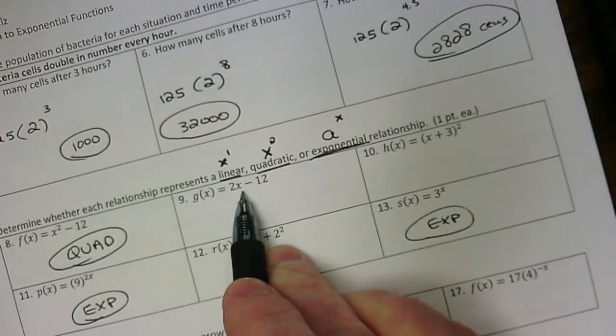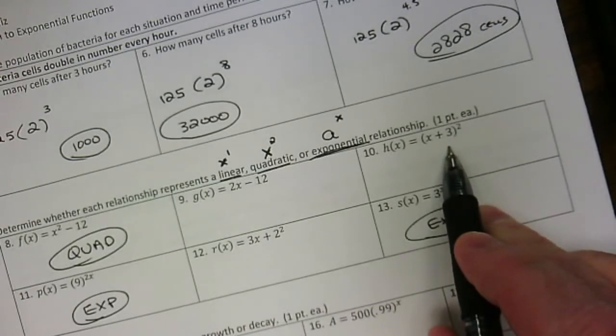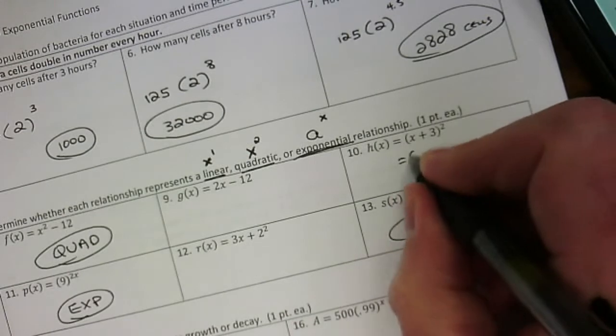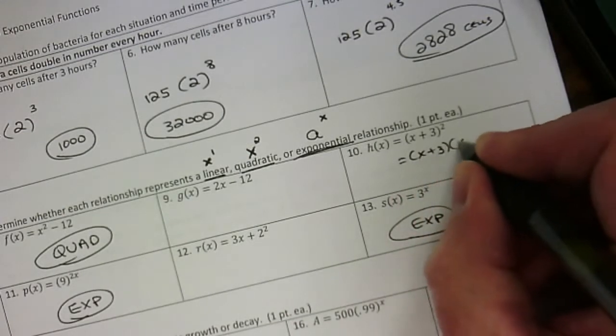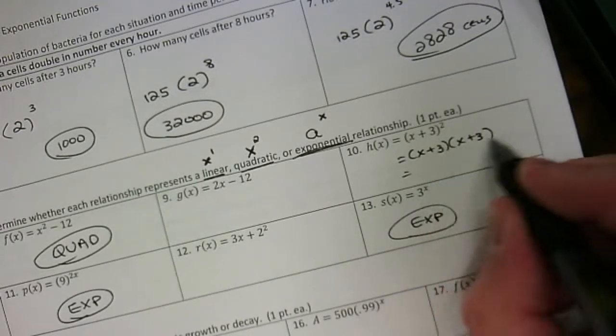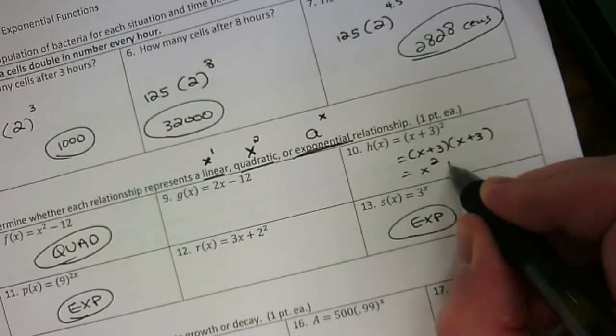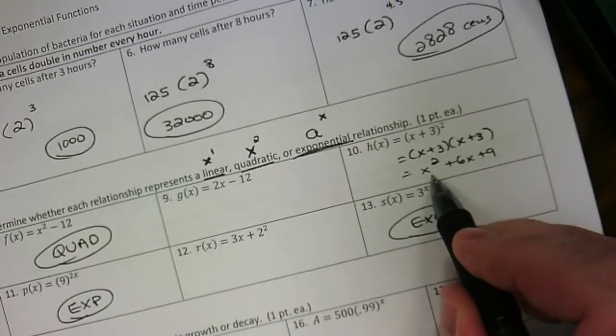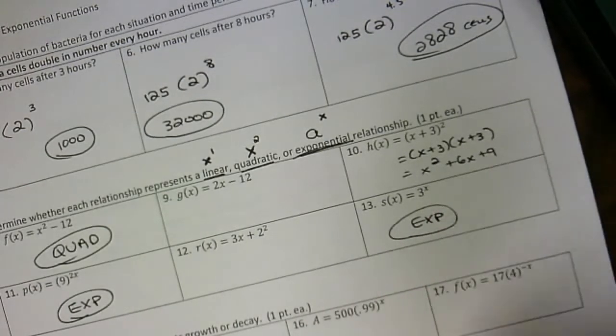Nope, not x squared. This one, yeah, if you multiply this out, that means x plus 3 times x plus 3. You don't actually have to do this, but I'm just kind of showing you here. And if you multiply this out, here you have that x squared. That's what causes this to be quadratic here.